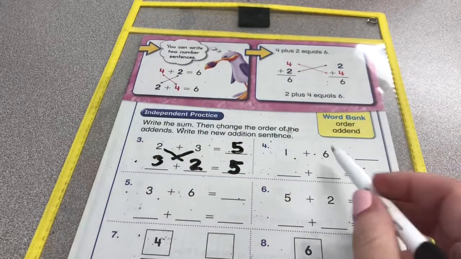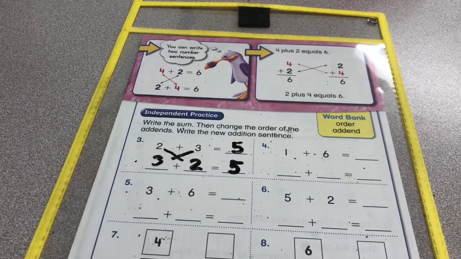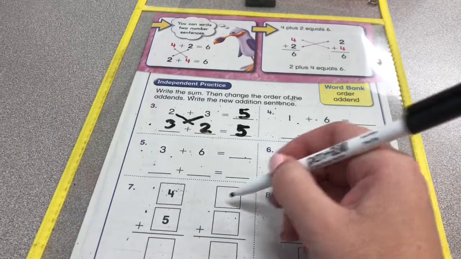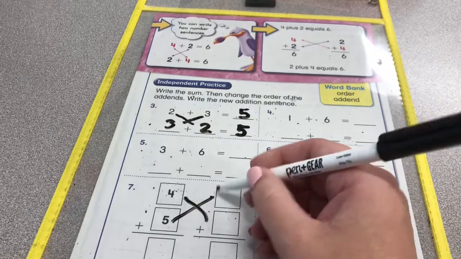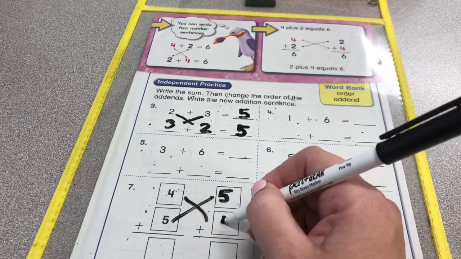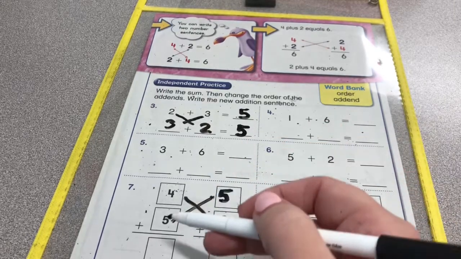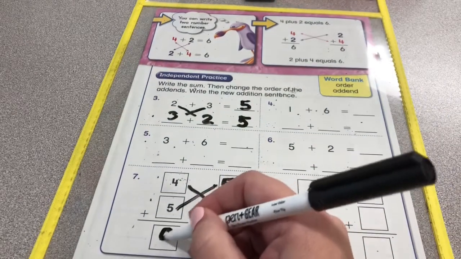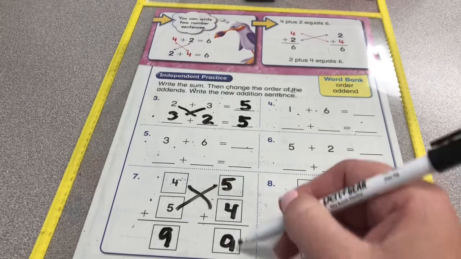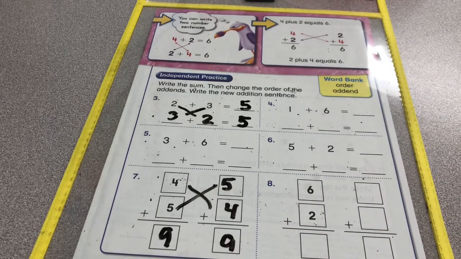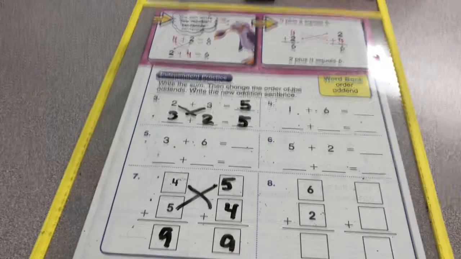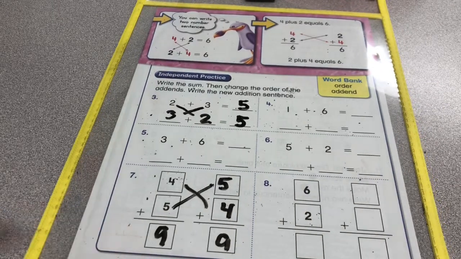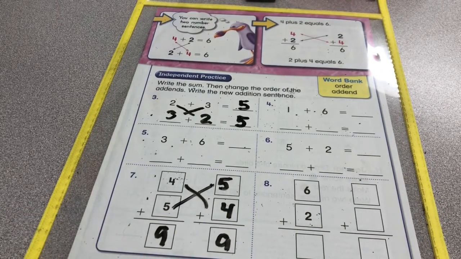Okay, so you're going to do this for the rest. When you get down here, it's just going vertically. So you'll just swap them like this. 5 plus 4. Do you remember 4 and 5 is a way to make what? That's right, 9. Same answer. Same sum. Okay, so I will let you do the rest on your own. And then we'll go to the word problems.